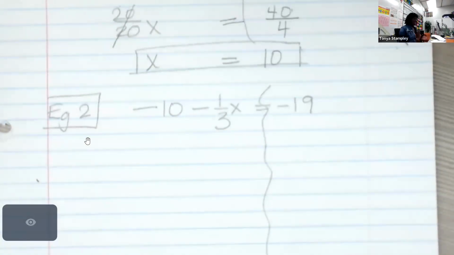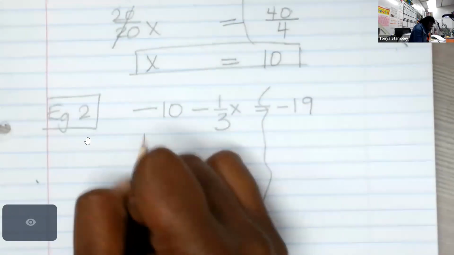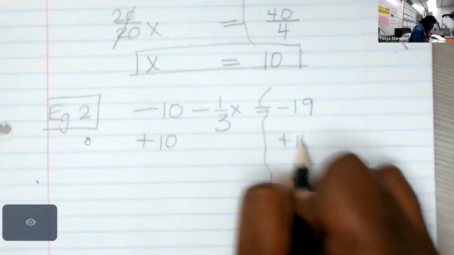All right. So we got -10 minus 1/3 x equals -19. What am I solving for, class? X. What's around x I want to get rid of? -10 and -1/3. Hey, don't be bored. Participate. What am I getting rid of first? -10. How do I get rid of a -10? +10. So what am I going to do? Add 10 to both sides. So I'm going to add 10, add 10.